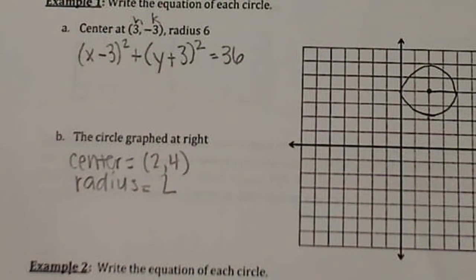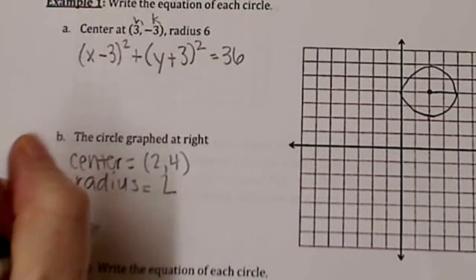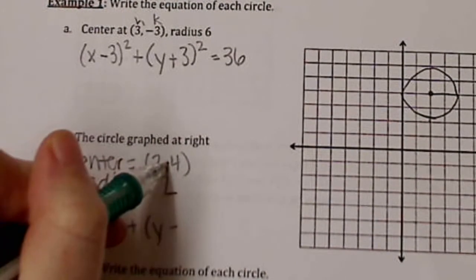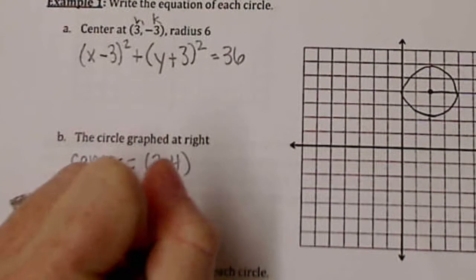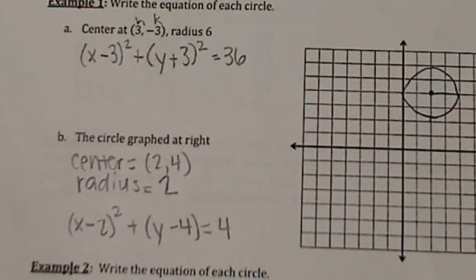So now we can use that to make our equation. (x minus h, which is our 2) squared, plus (y minus k) squared equals our radius squared. There's our equation.